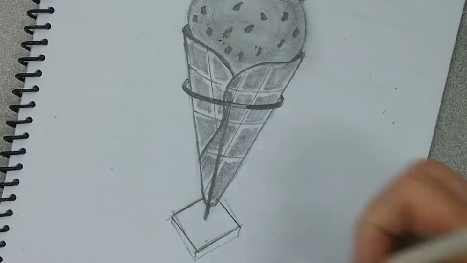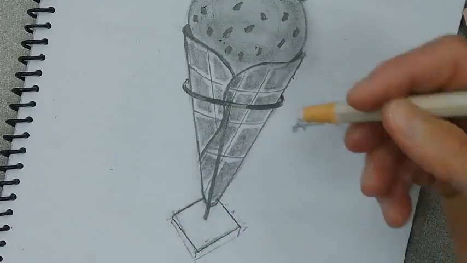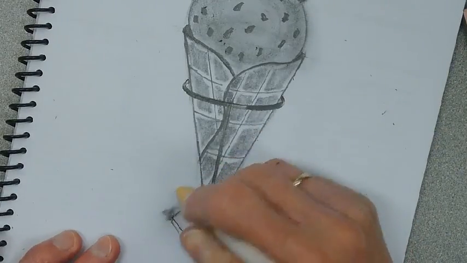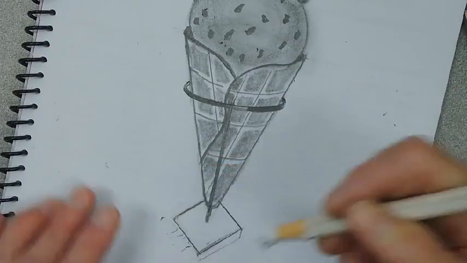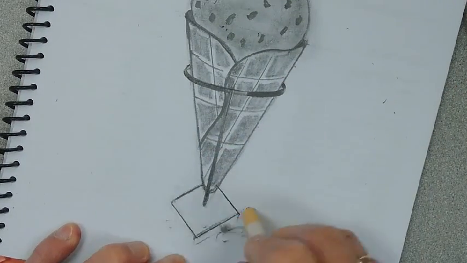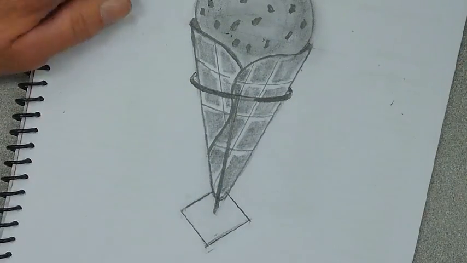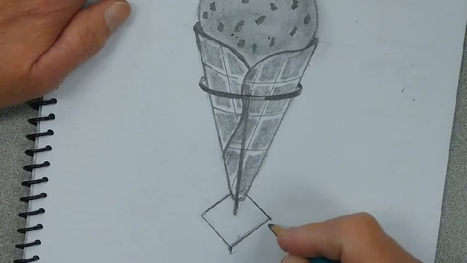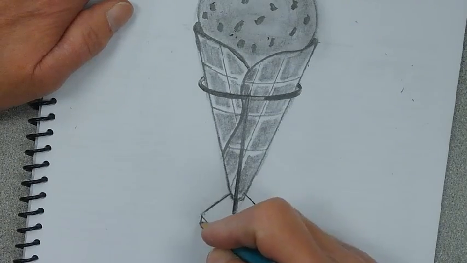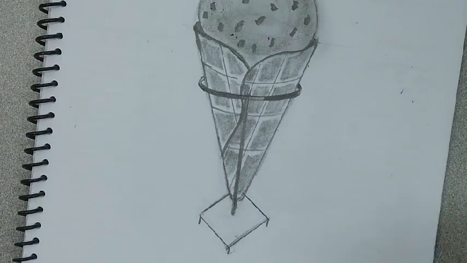Hopefully those are parallel. And now to make it three-dimensional, again, a little straight line here, a little straight there, a little straight here.